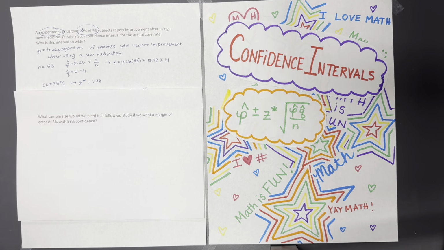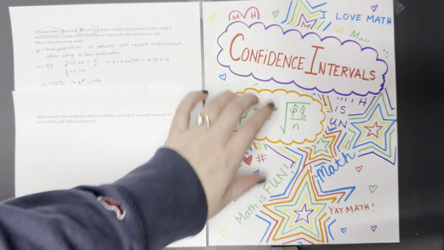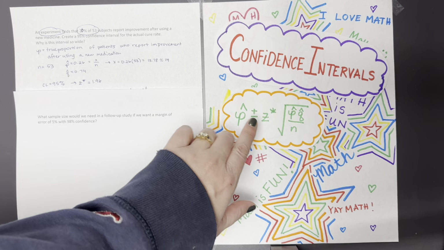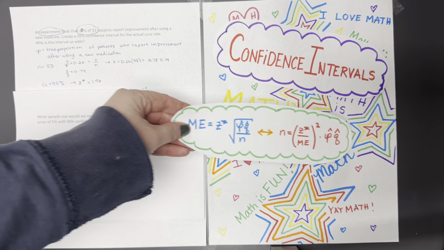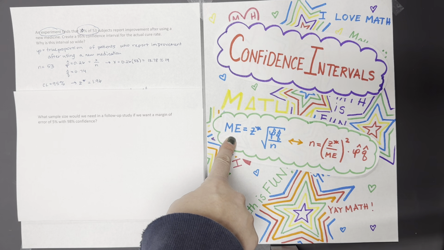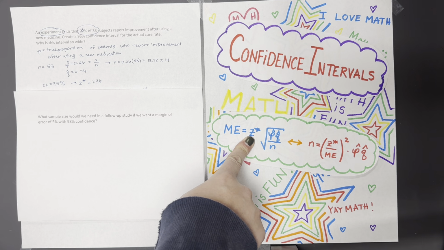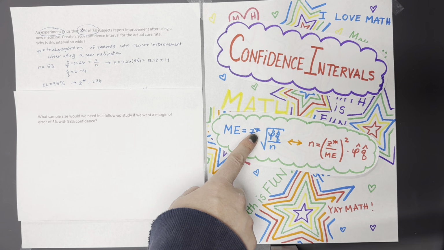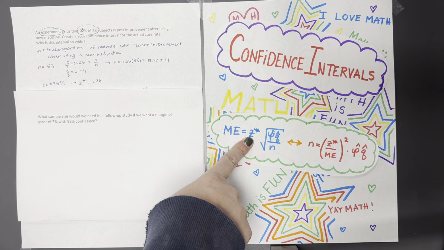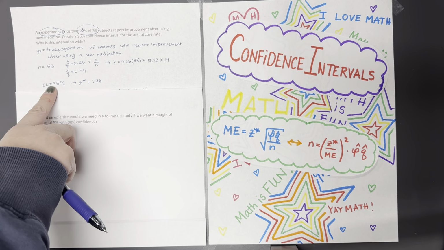Okay, so the first thing that we want to be thinking about is our confidence interval is a point estimate plus or minus a margin of error. And if we look at this margin of error, it's a critical value z star multiplied by the standard error. So the z star is affected by this confidence level.